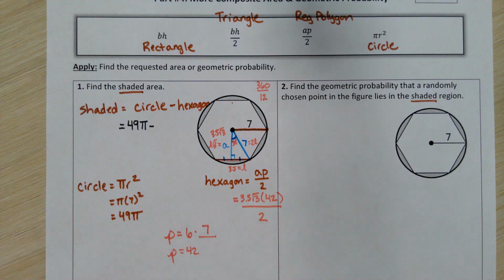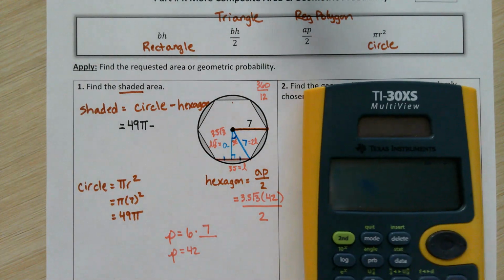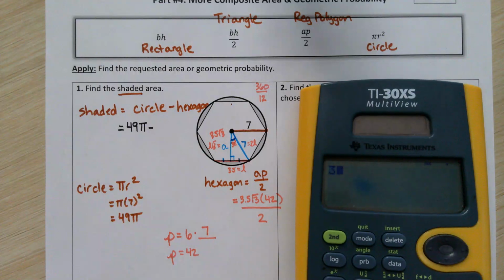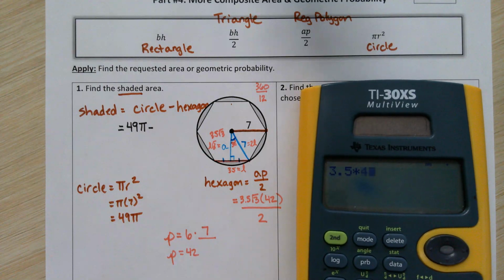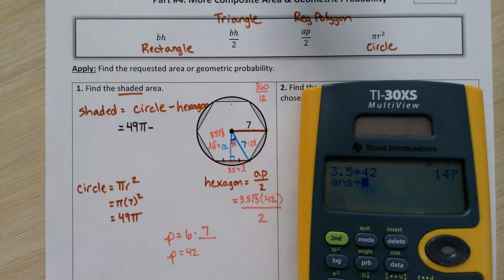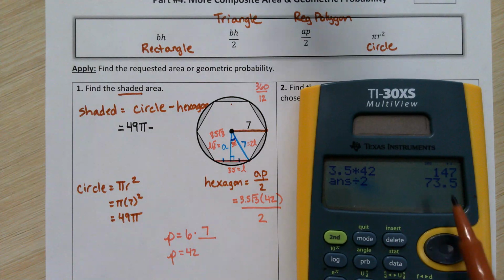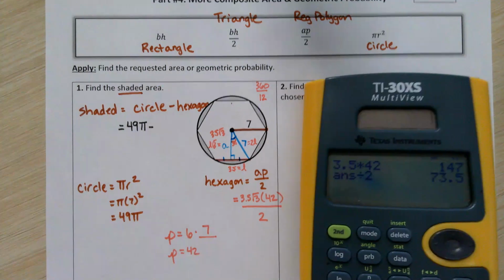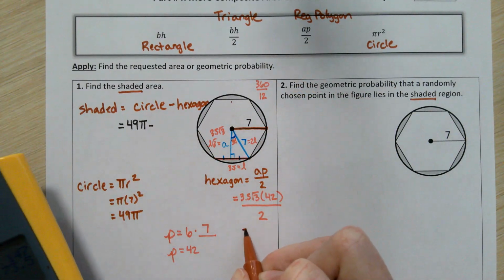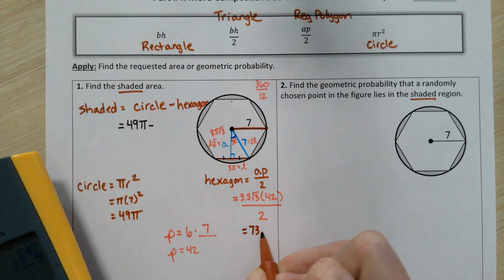And with that, I'm ready to go ahead and calculate. I would suggest trying to keep that area exact for now. So we are going to take 3.5 in the numerator and multiply it by 42, divide that by 2, but not include the root 3 in the calculator yet. So that hexagon area is 73.5 root 3.